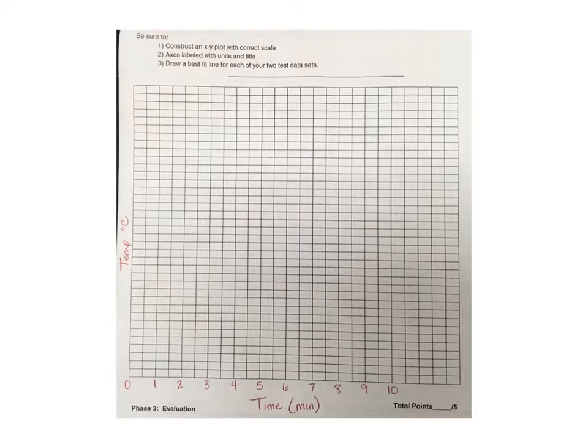You want to see, if you did 2 tests of your thermos, which test was the best heat capacity. So you're going to be plotting at least one data set of your temperatures on this graph. If you did 2 tests of temperature, you'll be plotting 2 sets of data, so you'll have 2 lines on this graph.